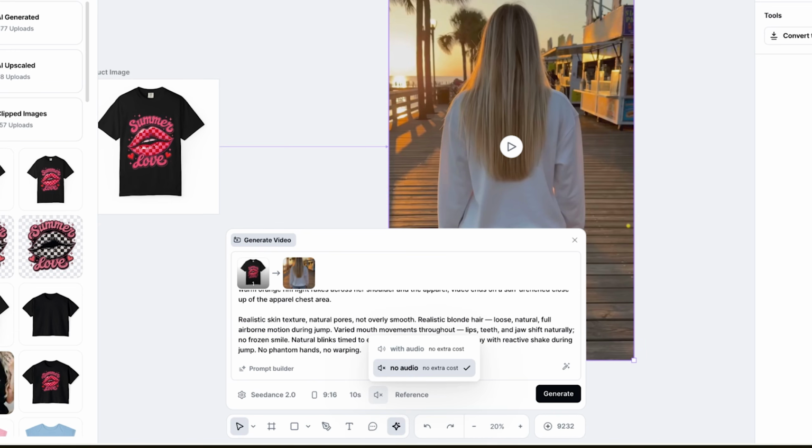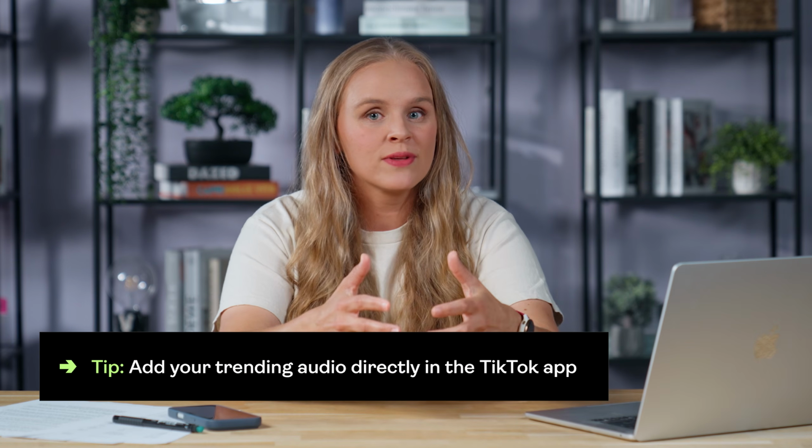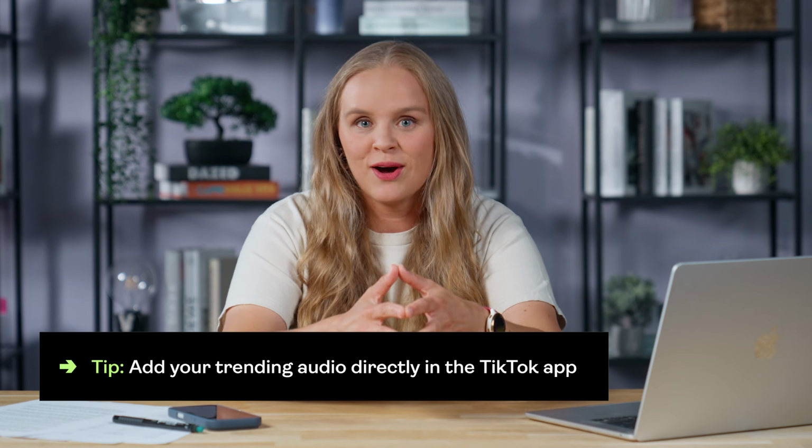Lastly, audio. You can add music to videos for no extra token cost, but it's better to add your audio inside TikTok. It only counts a trending sound as trending if you add it natively in their editor. Add the music elsewhere and the algorithm sees a video with some random audio it doesn't recognize. Add the sound inside TikTok and you ride the wave of everyone else using it.